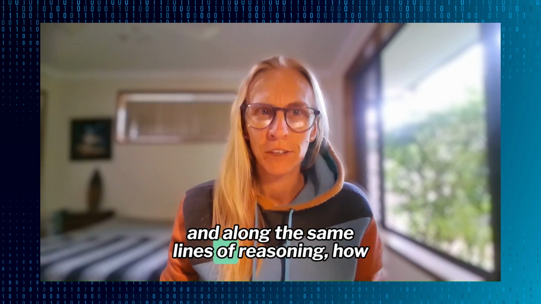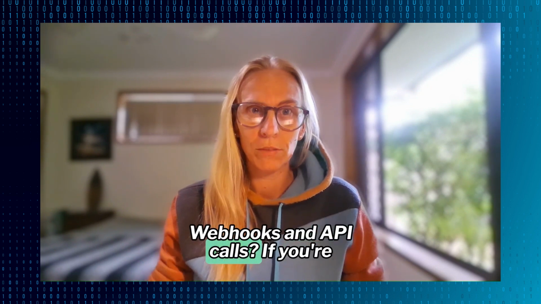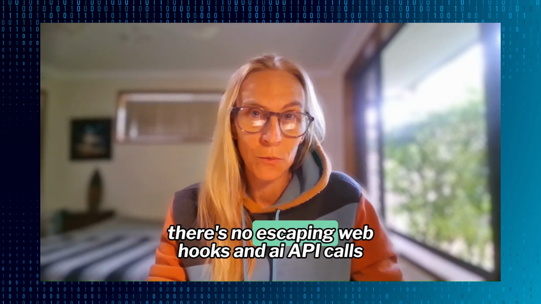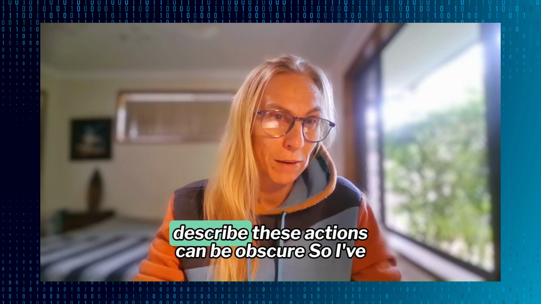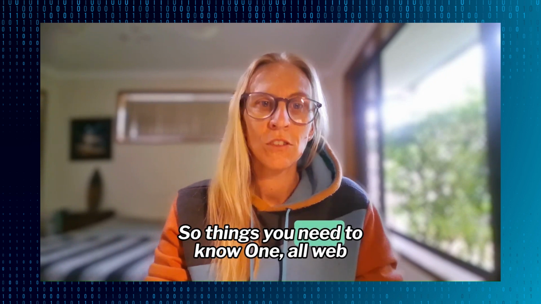And along the same lines of reasoning, how does Make.com lead our request to Leonardo AI? Webhooks and API calls. If you're interested in the AI automation game, there's no escaping webhooks and AI API calls. The terminology and categories that describe these actions can be obscure, so I've simplified it here. So, things you need to know.